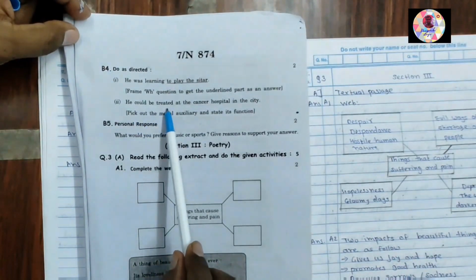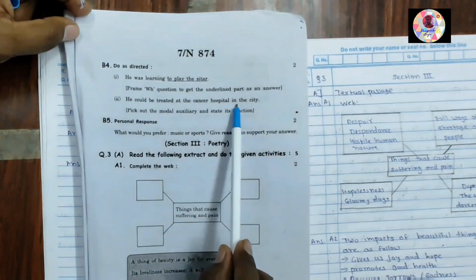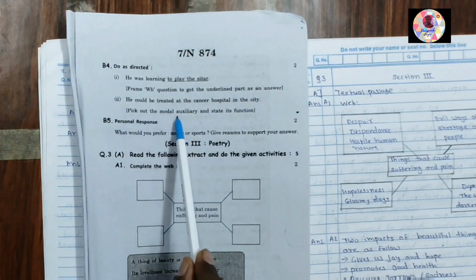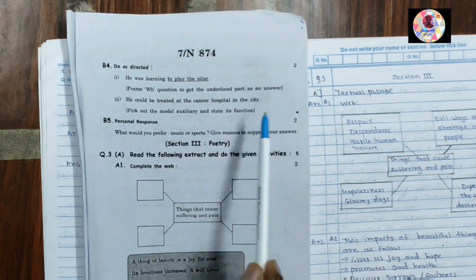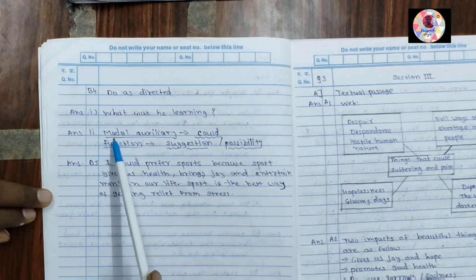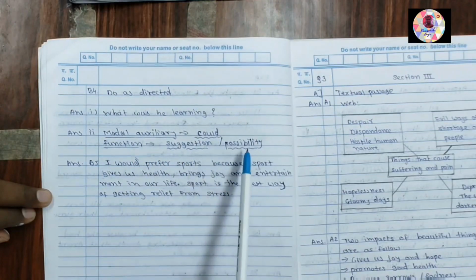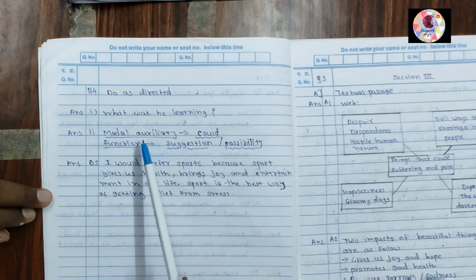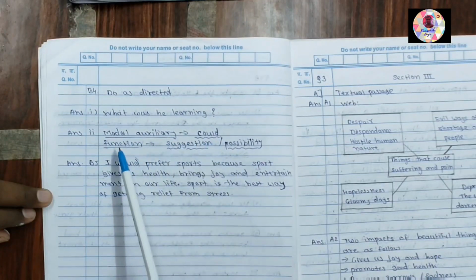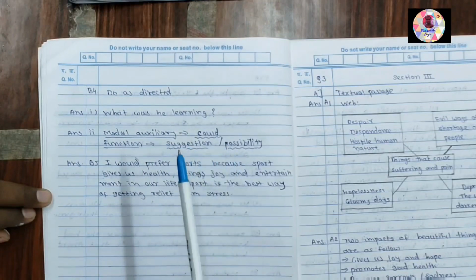he could be treated at the cancer hospital in the city. Now what we have to do? Pick out the modal auxiliary and state its function. Now let's see how to write the answer. Here I have written modal auxiliary, that is could, and function as suggestion or possibility. So whenever you have to find out a modal auxiliary, please mention what the modal auxiliary is and mention the function in a separate way.